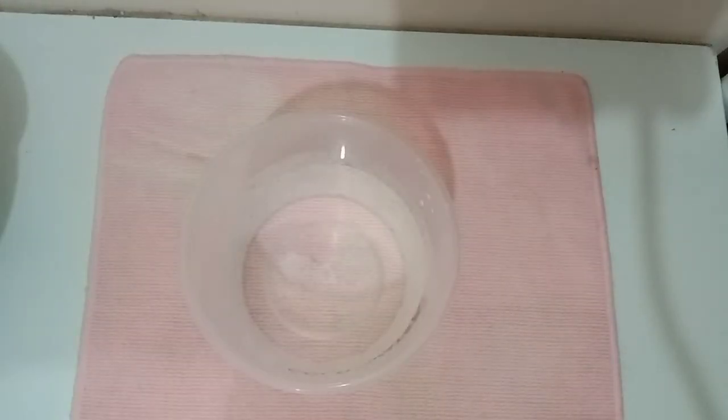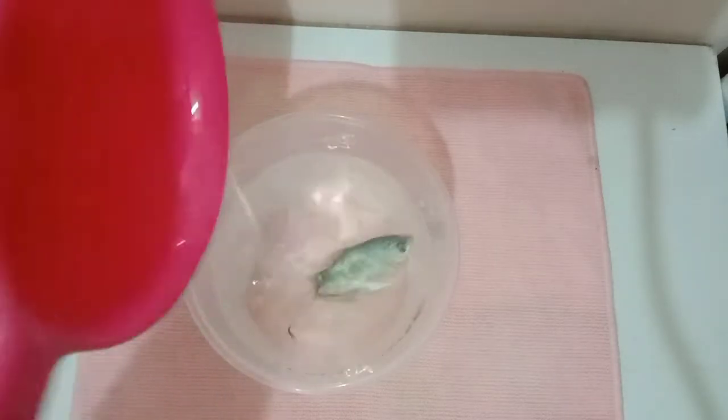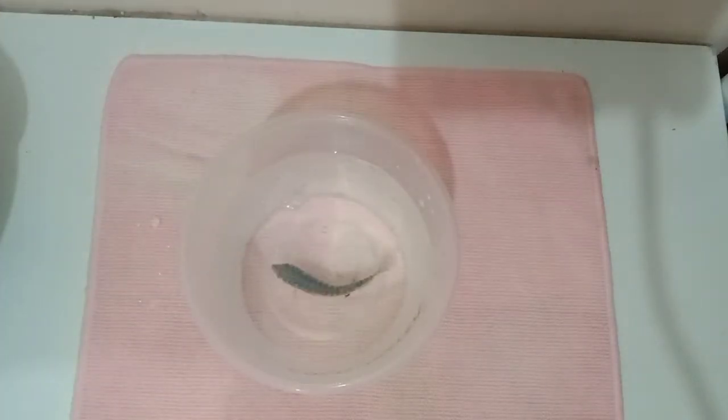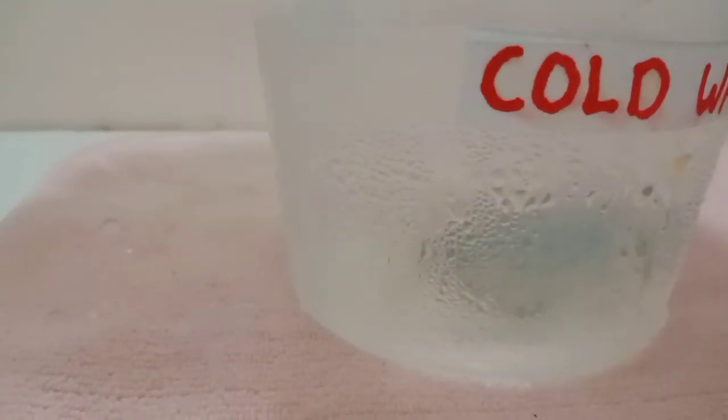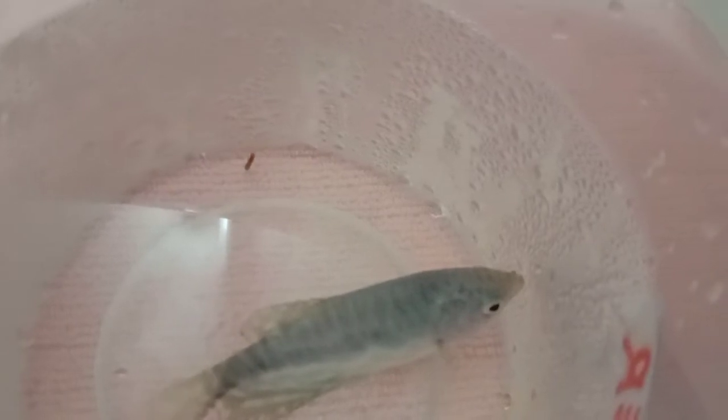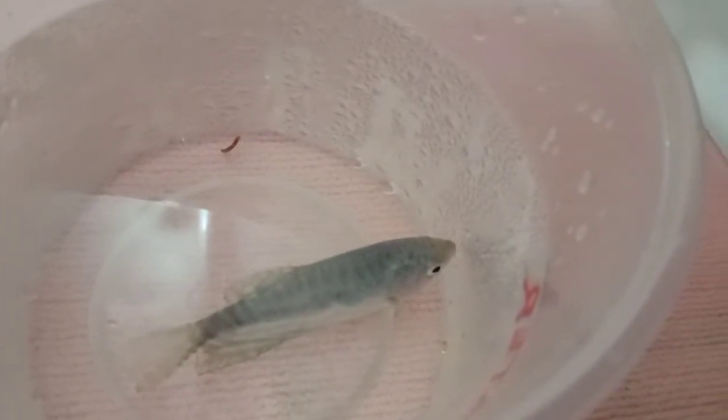The next step is we put the fish in the beaker that contains 200 ml of cold water. Observe and record the number of breaths every minute by counting the number of times the fish opens and closes its mouth.